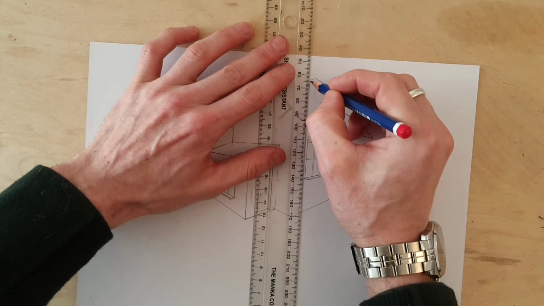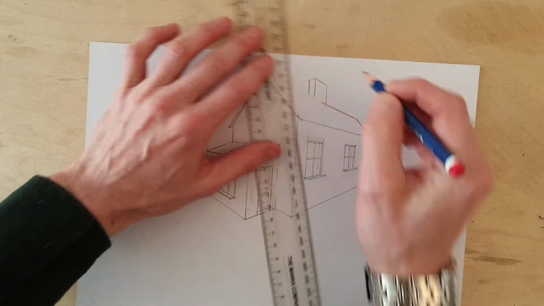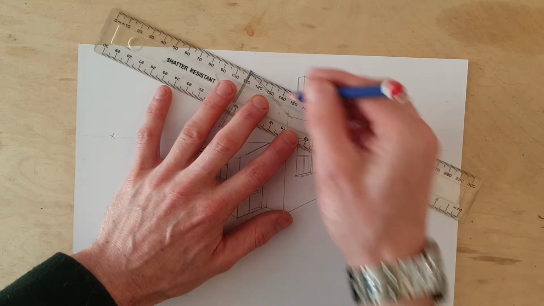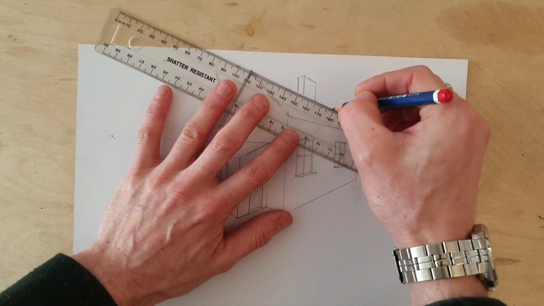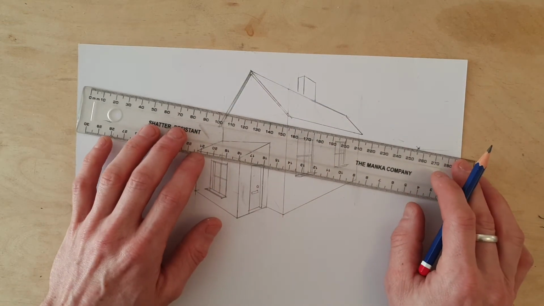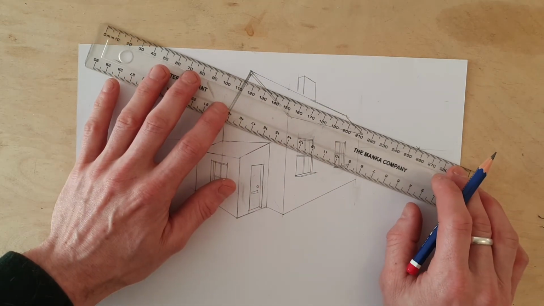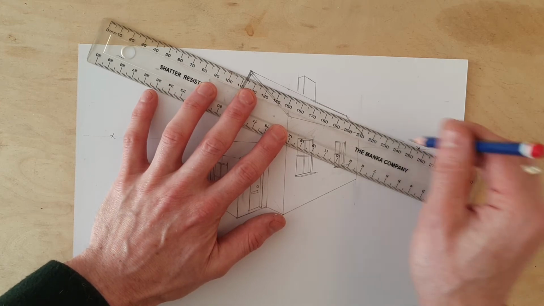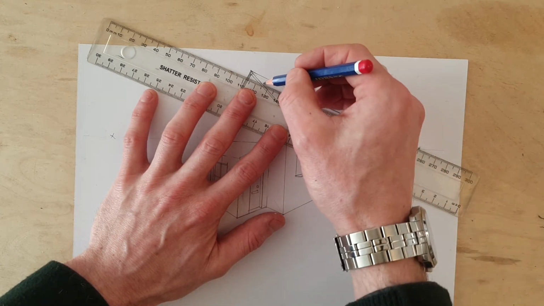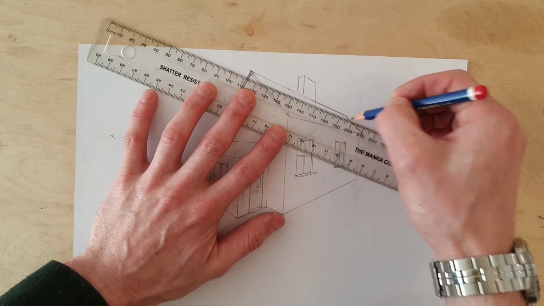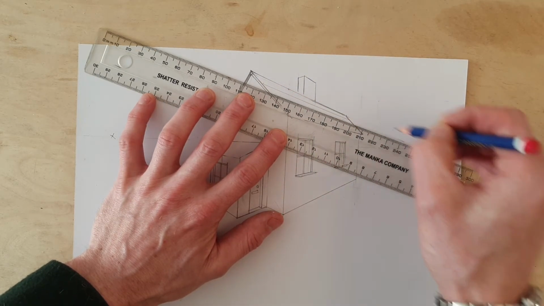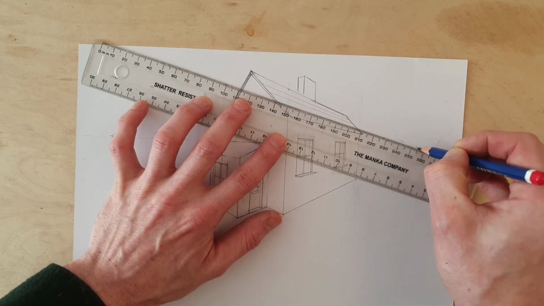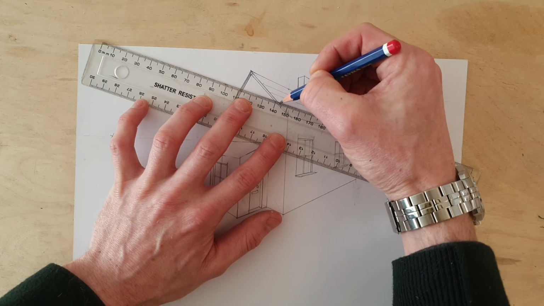Right, so we can begin to work on the tiles for the roof. Got the roof line penciled in. So we're going to use the vanishing point for the tiles. So just place in the ruler on that vanishing point on the right hand side. Bring in some lines running to that vanishing point. Try and keep them even distance apart here.